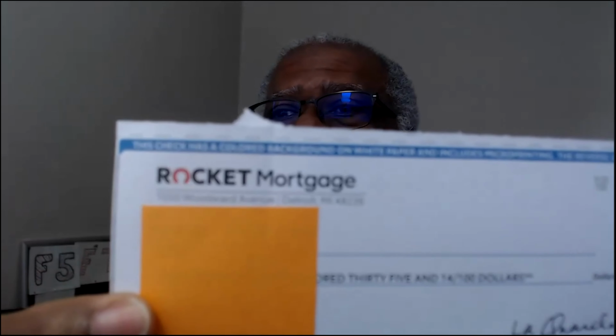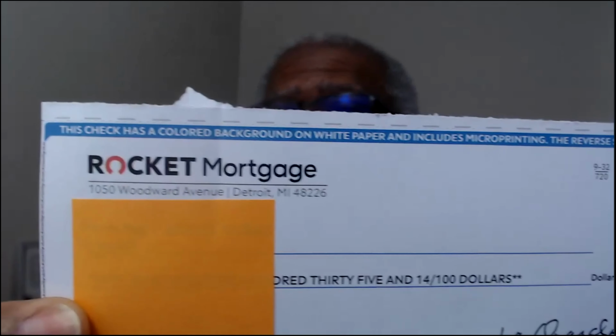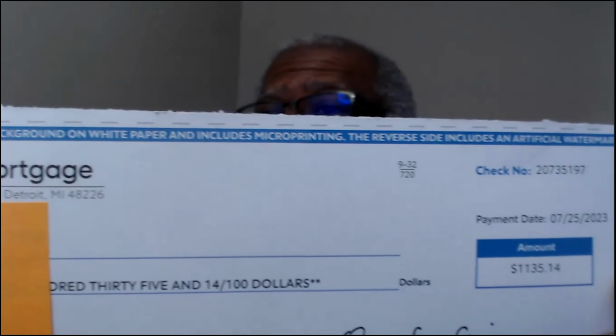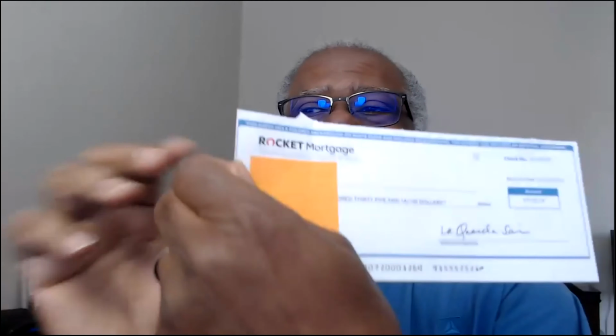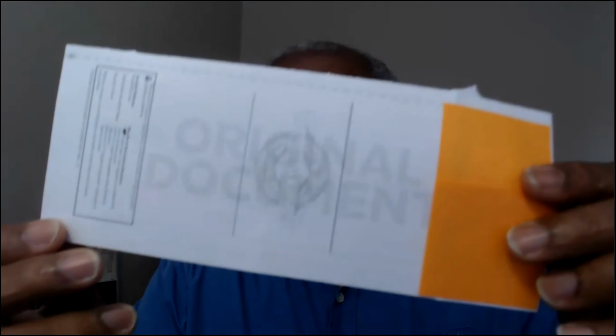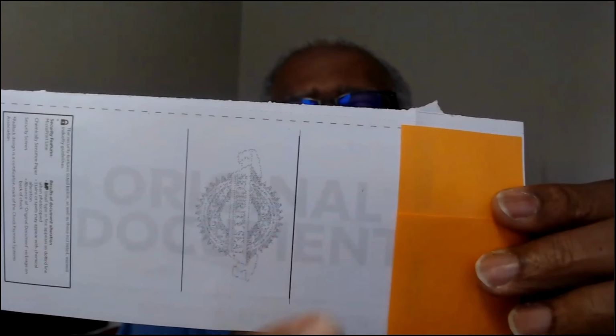Another example are checks. If you read the logo at the top, this check has a colored background and white paper. It includes microprinting. The reverse side includes an artificial watermark. And if you turn it over, let me show you, I'm turning it over, you'll see original document. Where if this was a fake check, it would be basically just a piece of paper. So there's two examples of how watermarks are all around us.